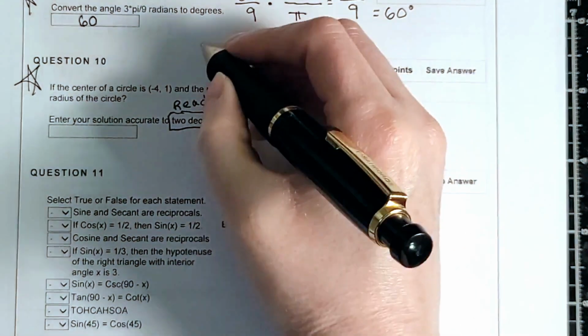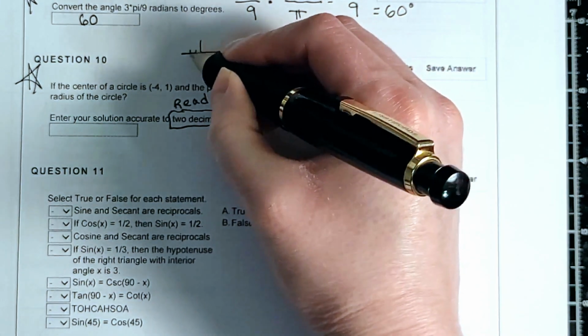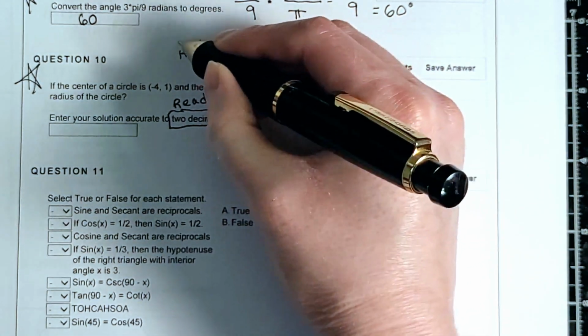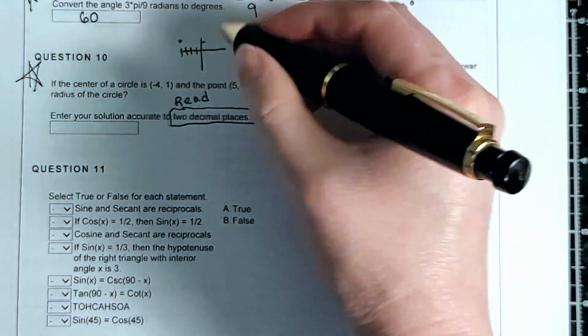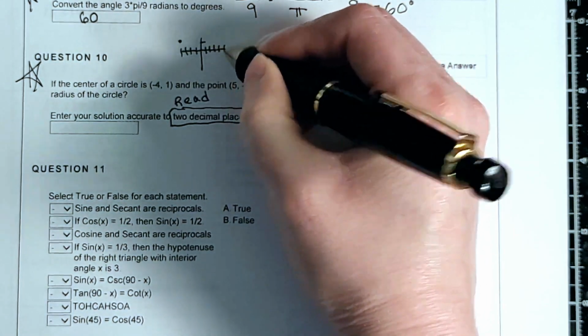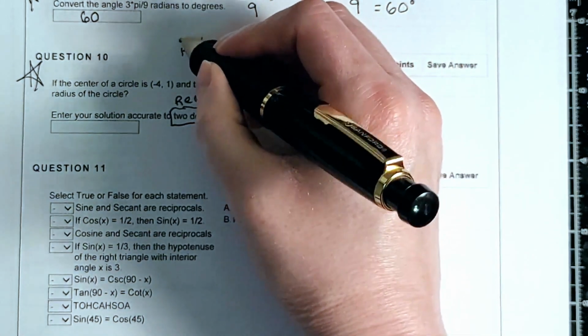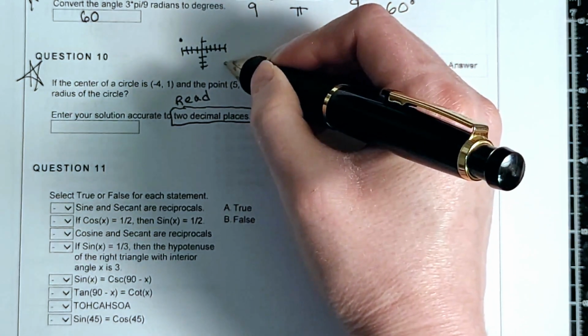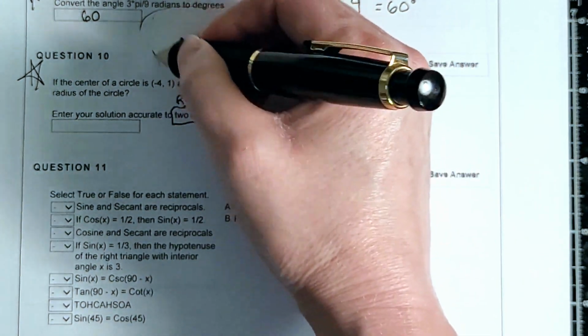So what we have is (-4, 1) would be a dot here. And then we have a point (5, -3). And so basically that's the middle of your circle, and then your circle's going around. Okay, and I don't know exactly how it goes around.